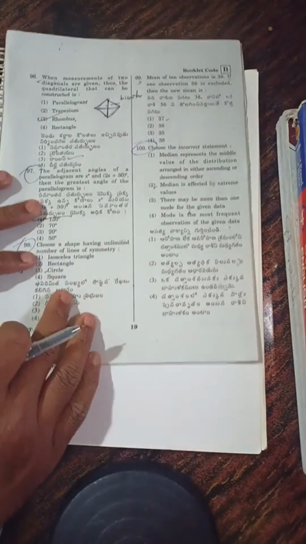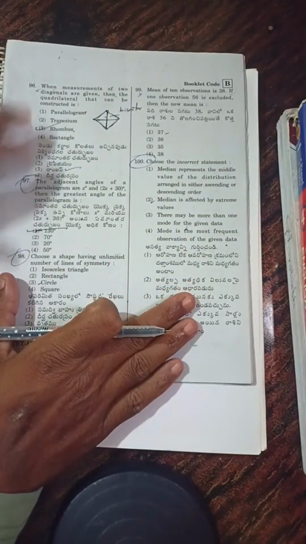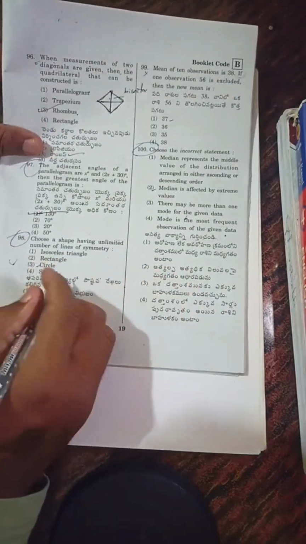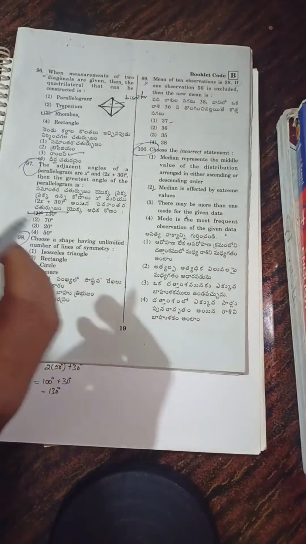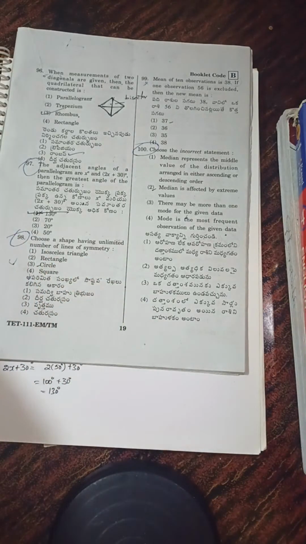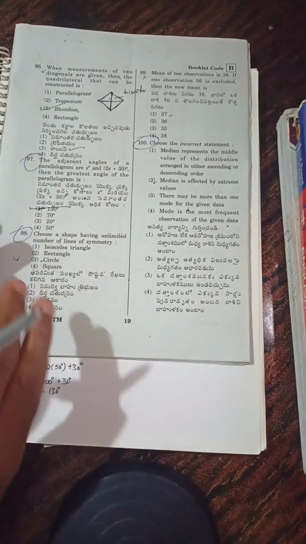సో మీకు అర్థం కాకపోతే నేను ఆల్రెడీ క్వశ్చన్స్ చదువుతున్నాను. ఓకే, చదివి మరి చూపిస్తాను. Choose which of the shape, choose the shape unlimited number of lines. అన్లిమిటెడ్ నెంబర్ ఆఫ్ లైన్స్ వచ్చేది మనకు సర్కిల్లో మాత్రమే.